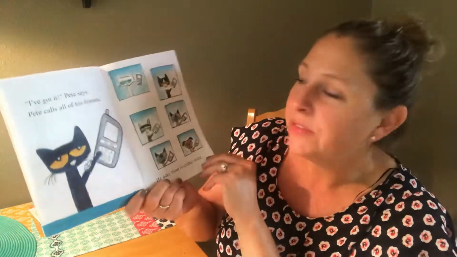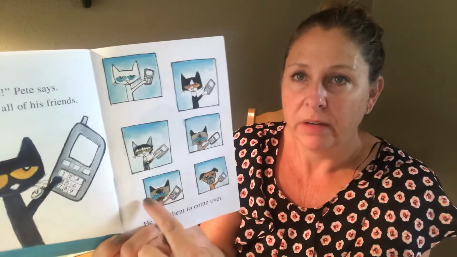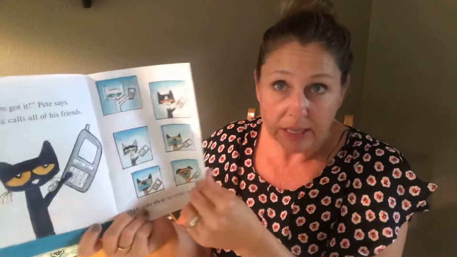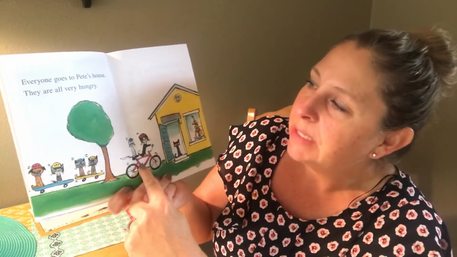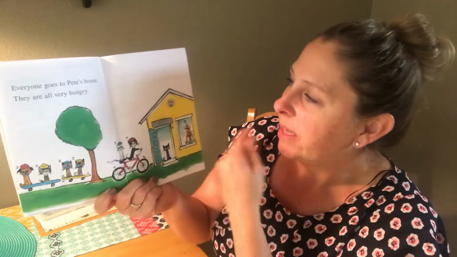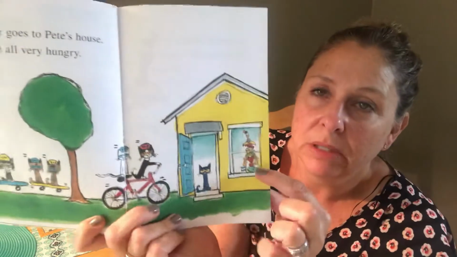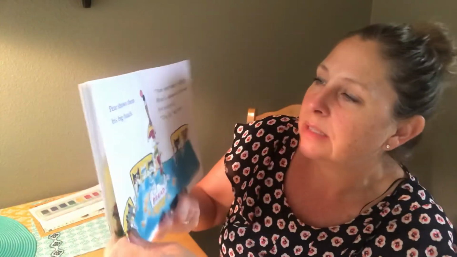Pete calls all of his friends. So he calls 1, 2, 3, 4, 5, 6 friends. Calls them up on the phone. What do you think he tells them? Pretty soon, everyone goes to Pete's house. They are all very hungry. So in they go. There's Pete's sandwich in the kitchen window right here. And here come all of his friends over to share his sandwich.